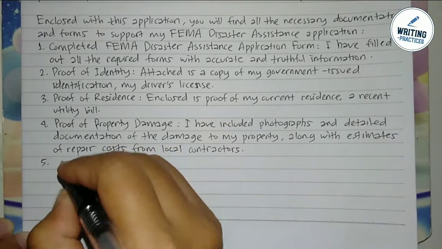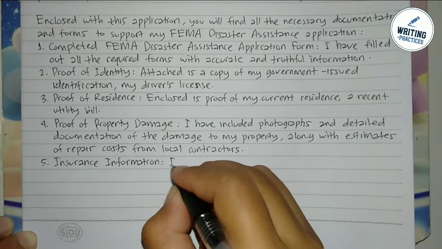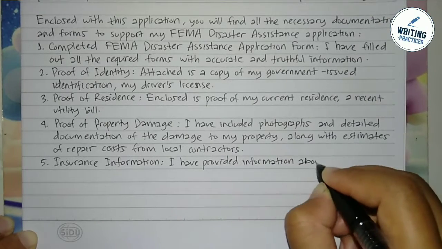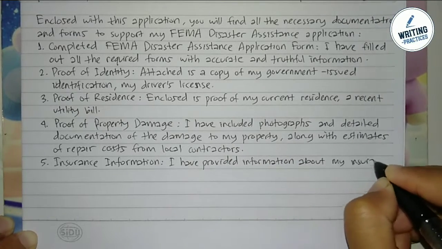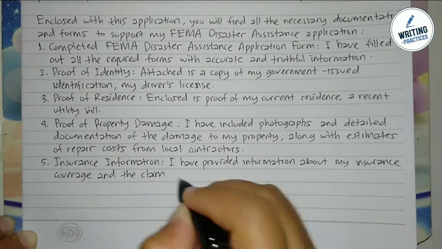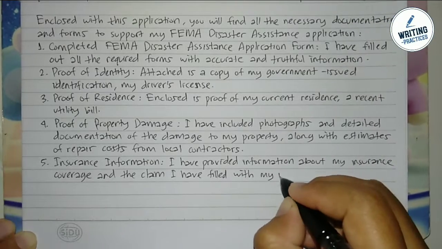In the 5th point, you can attach insurance information. Provide information about your insurance coverage and the claim filed with your insurance company. Here is the example. 5. Insurance information. I have provided information about my insurance coverage and the claim I have filed with my insurance company.